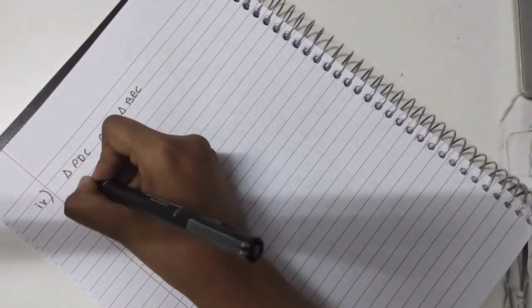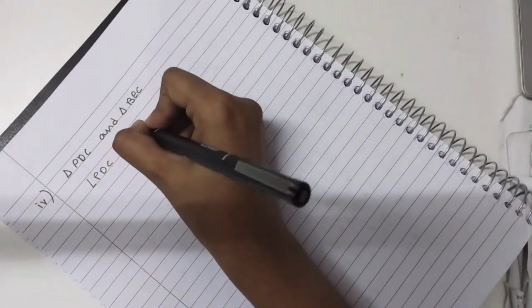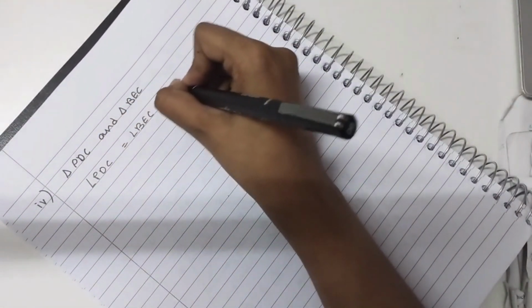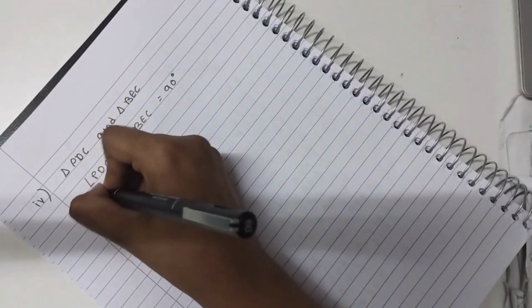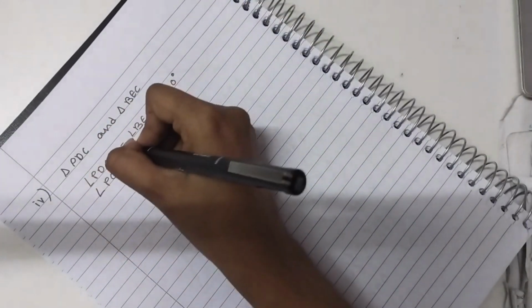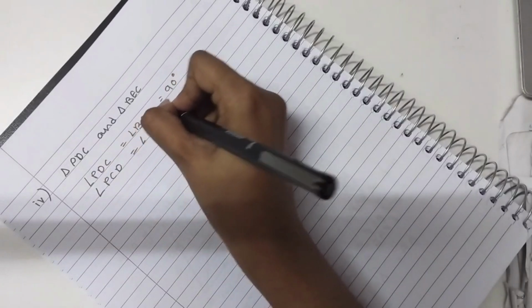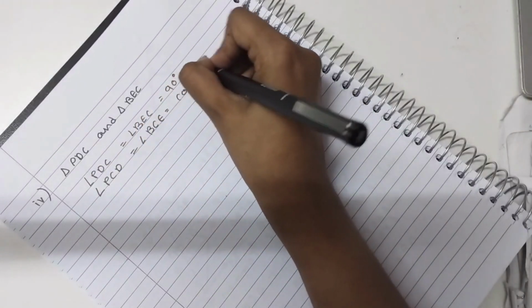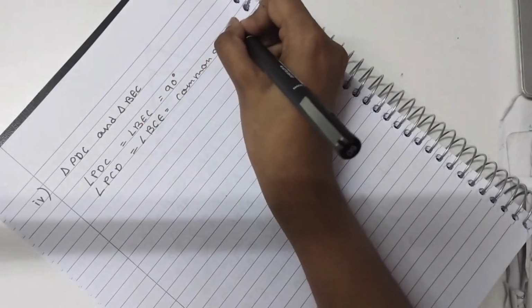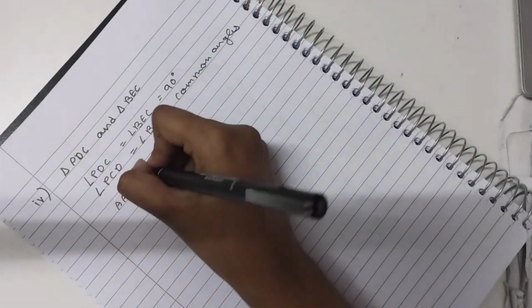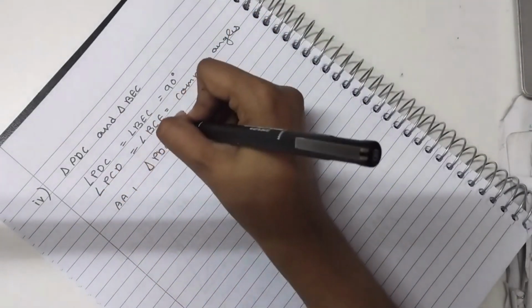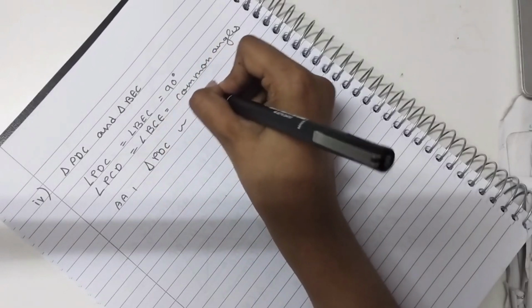In the fourth part, they're asking us to prove that triangles PDC and BEC are similar. So we can say that angle PDC is equal to angle BEC because they both equal 90 degrees, and angle PCD is equal to angle BCE because they are both common angles. So using the angle-angle criterion, we can say that triangle PDC is similar to triangle BEC.